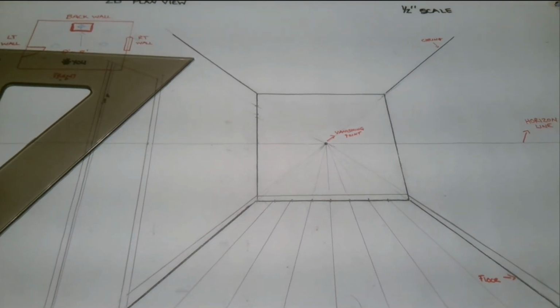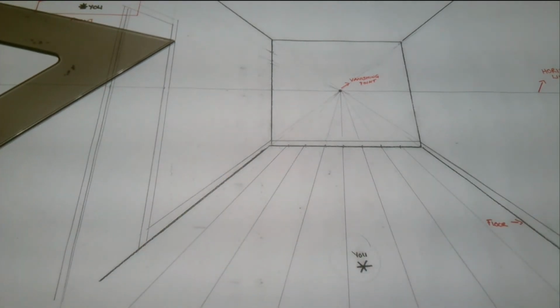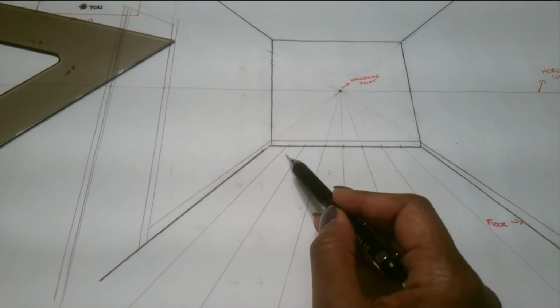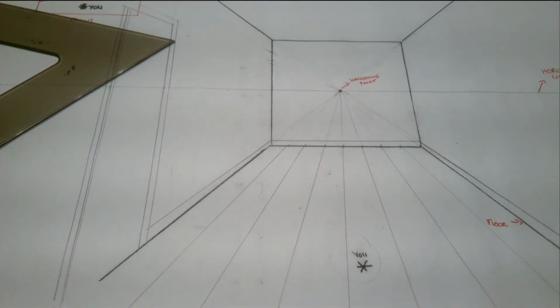So now we have some lines that represent wood planking. And eventually you can give it some grain and some shading and some shadowing as we move forward.